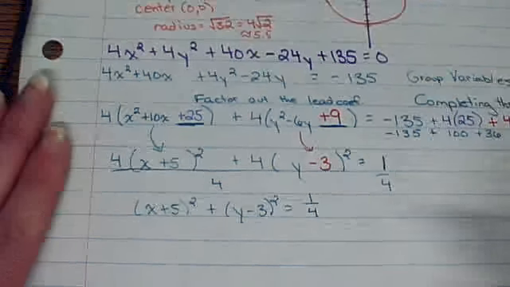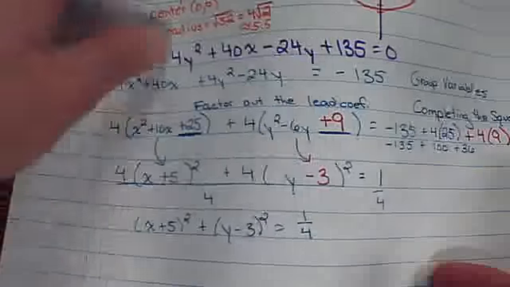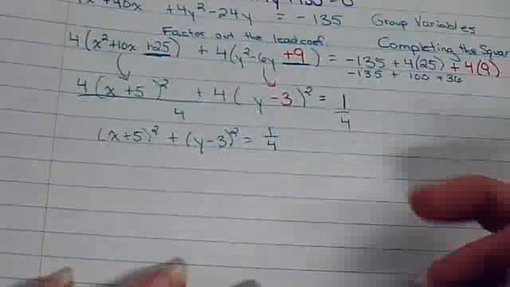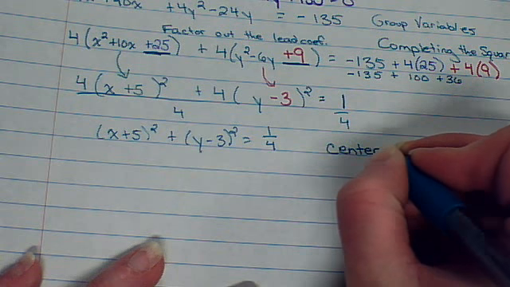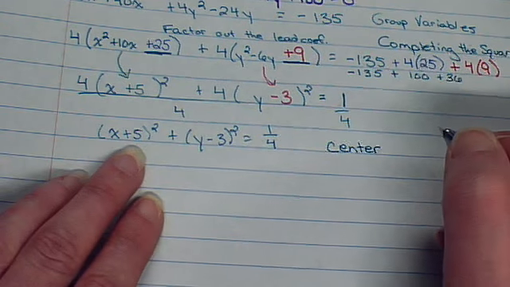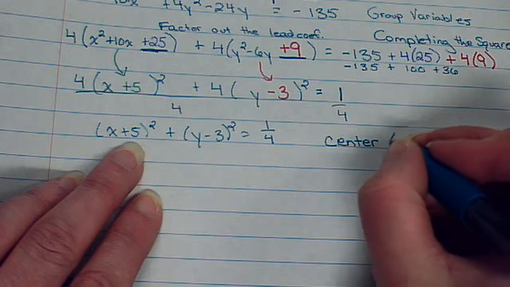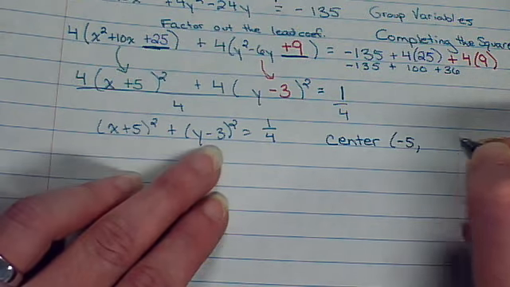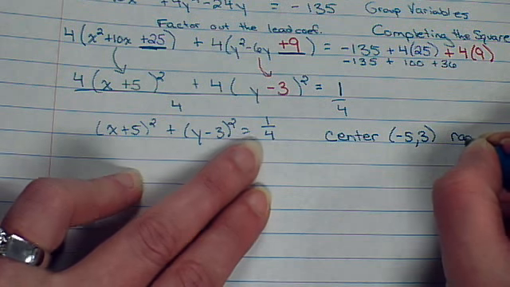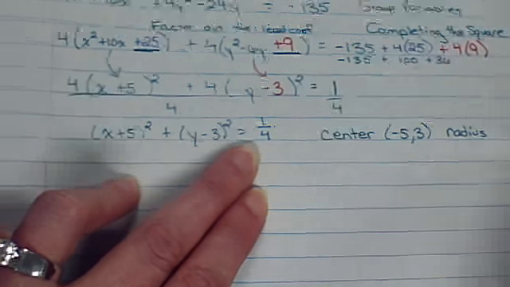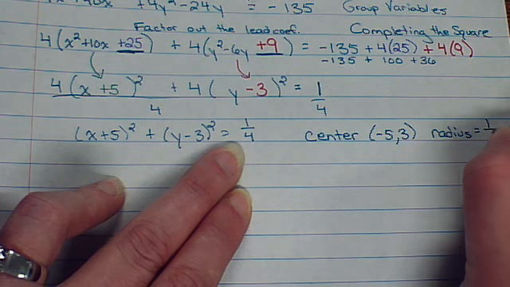Now, I'm going to save some time and not actually graph this, because I think you can graph any of them. But let's go ahead and write down what the center and the radius are. Since that's a plus 5, that means my center is going to be negative 5. Y minus 3, that means this is going to be a 3. And the radius is the square root of that right side. So it's going to be 1/2.